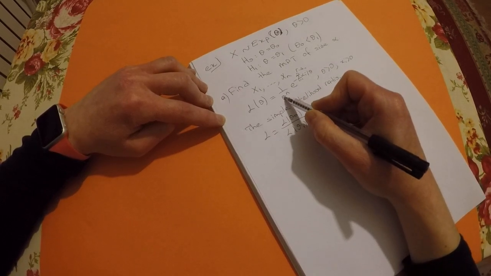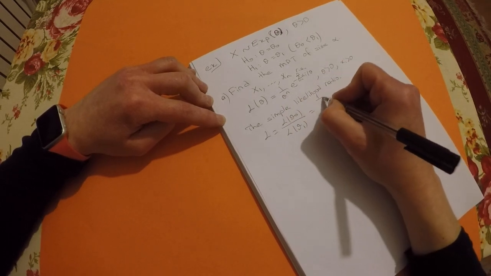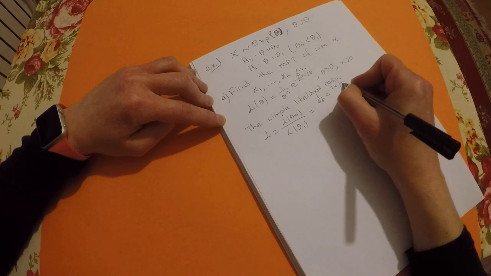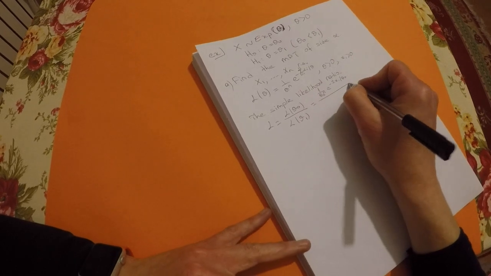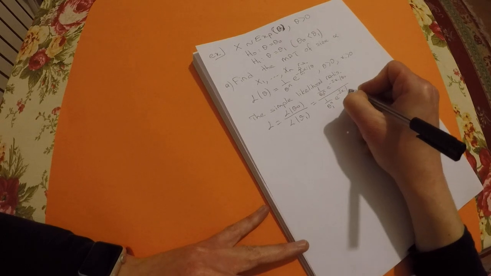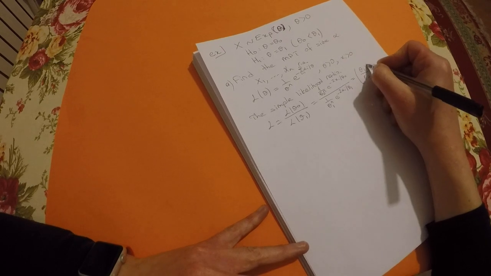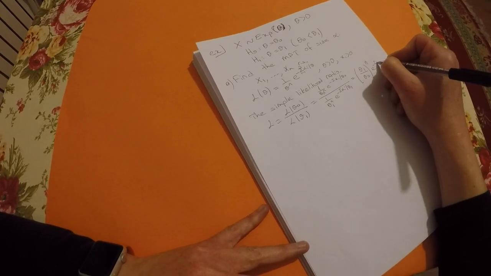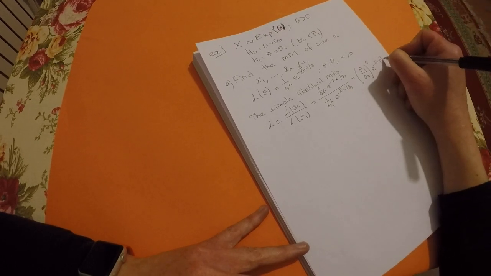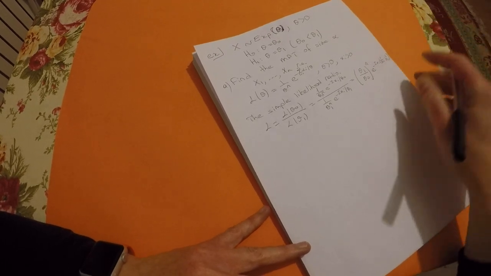So replace theta by theta 0 and theta by theta 1, and then get the ratio. So 1 over theta 0 to the n, e to the minus summation xi over theta 0, and 1 over theta 1 to the n, e to the minus summation xi over theta 1. So we have theta 1 over theta 0 to the n, e to the minus summation xi times (1 over theta 0 minus 1 over theta 1). So this is our simple likelihood ratio.